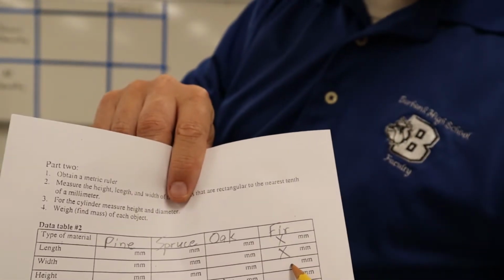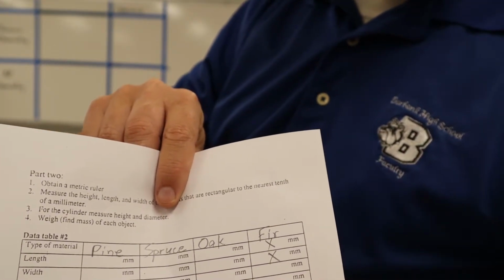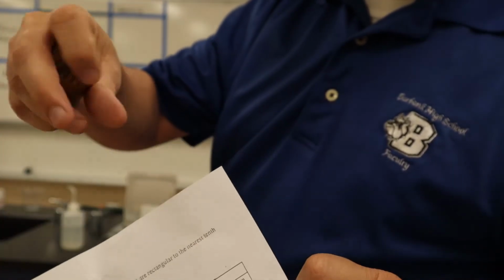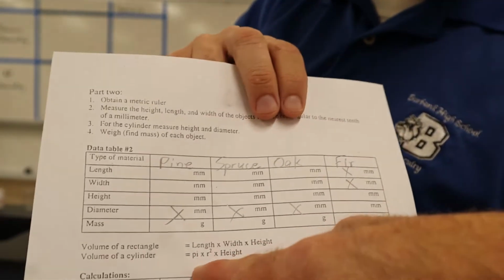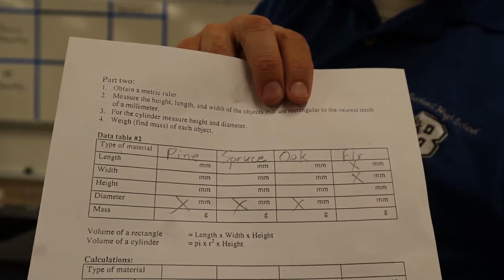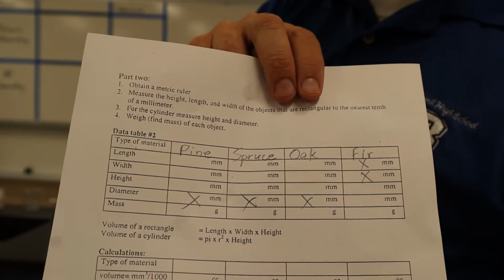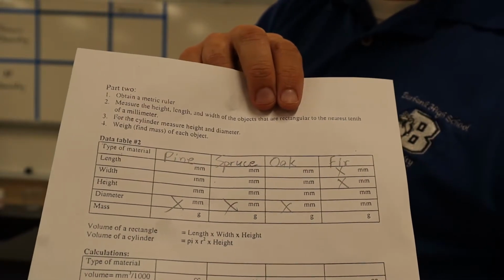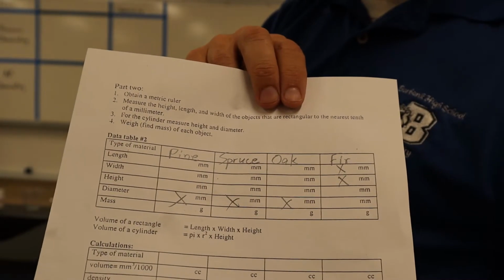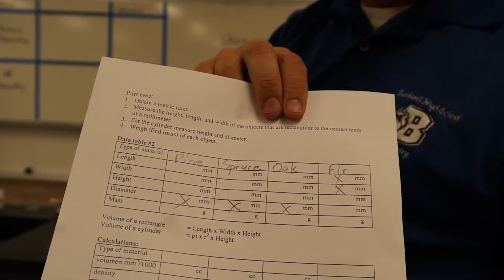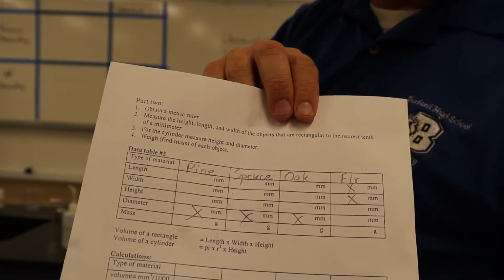We'll measure the height of the cylinder and the diameter across the top. Then we'll plug it into these equations: pi times r squared times the height is the volume. We're going to use math instead of water displacement, which gives a good example of different ways to measure masses and volumes of things.